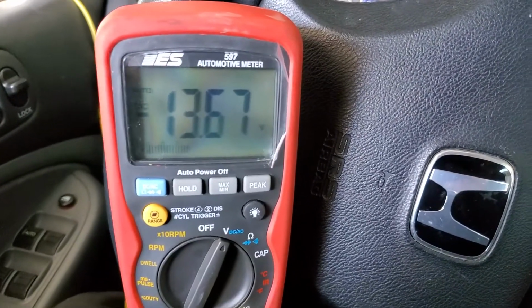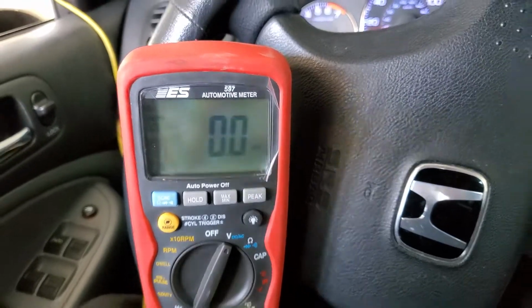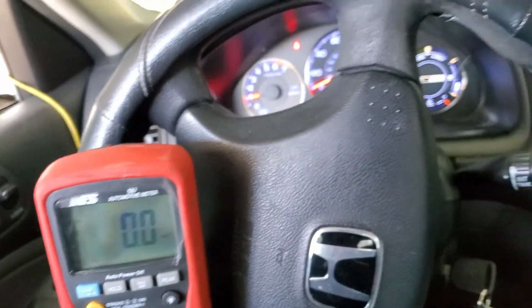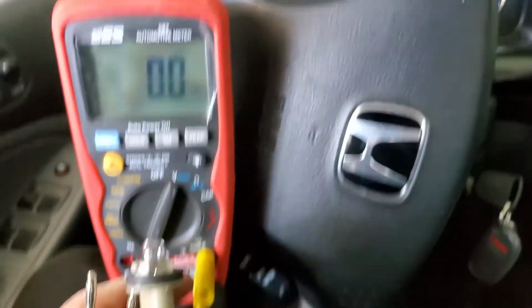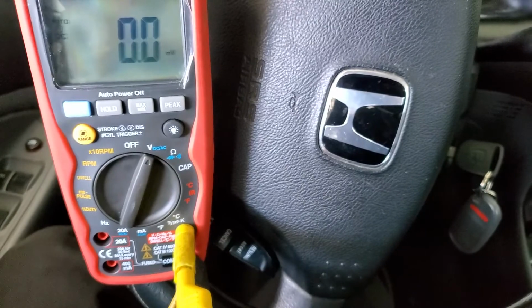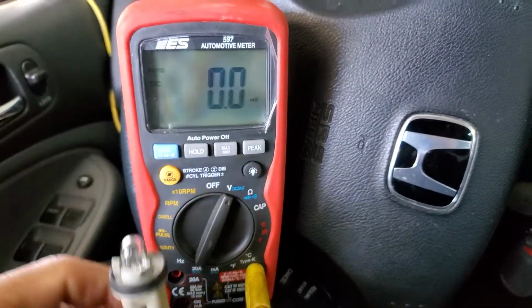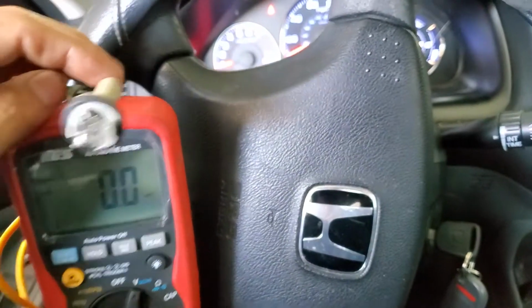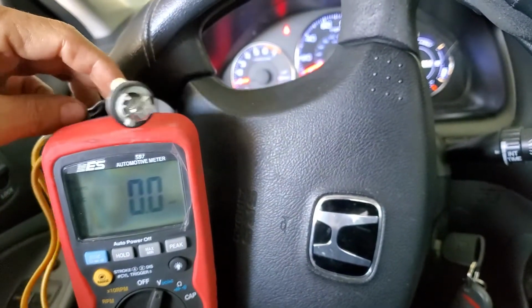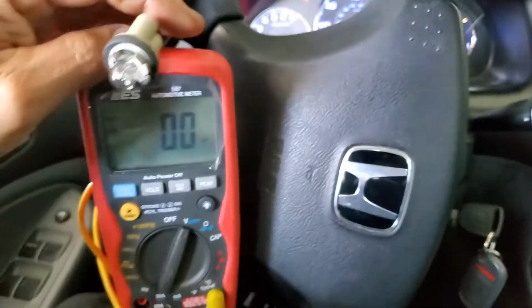Okay, so it seems like voltage is there. Boom, computer remove it. Let's plug this one in. Okay, I'll have this one here, plug it in, and nothing happened. It doesn't illuminate. Leave it here on top. Nothing happened, so the light does not illuminate.